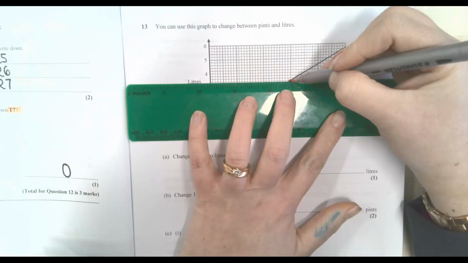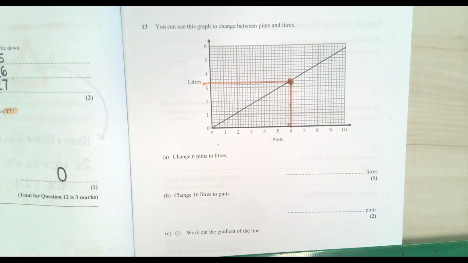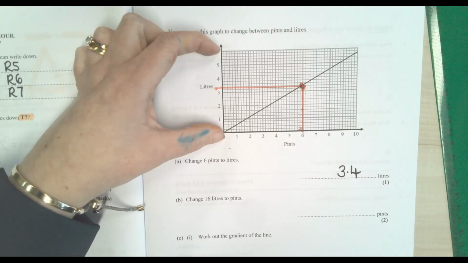So it goes up to my line and then it goes across. It's the second box up. There's 5 boxes each. So 3.4 litres.